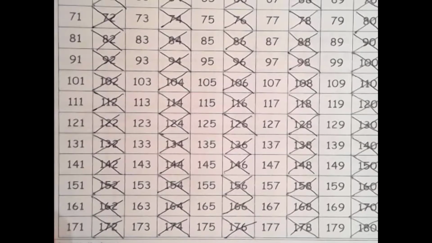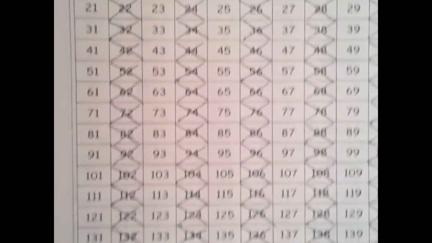All right, we just shook out our first set of composite numbers.